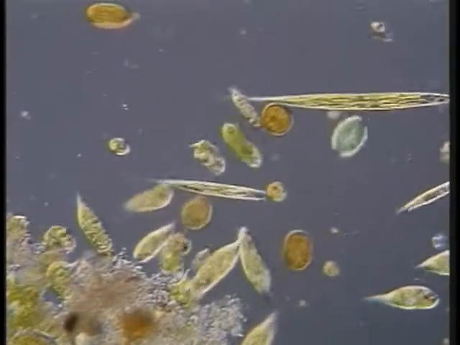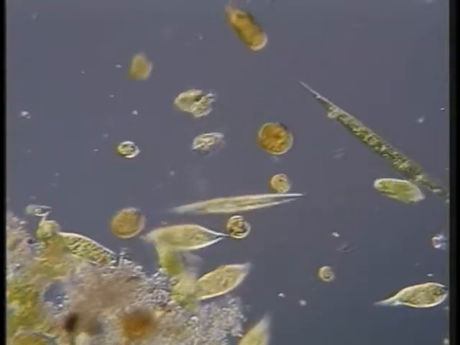Most of the organisms shown are euglenoids, collected from a stagnant pond.